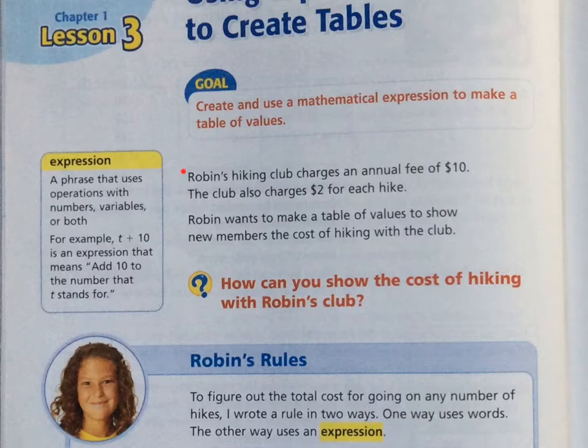All right, here's our first question. Robin's hiking club charges an annual fee of $10. Remember, every word problem will always have an intro, a question, and in the middle has information. So we already know that Robin's in a hiking club. That's our intro. Her hiking club charges a fee of $10. So no matter what, she's going to pay $10.